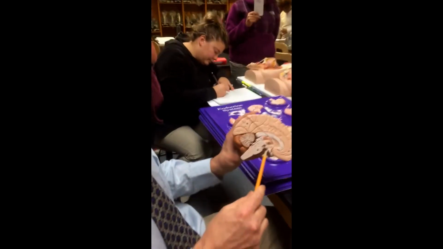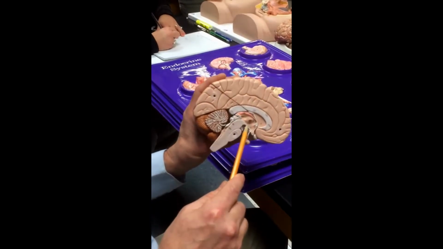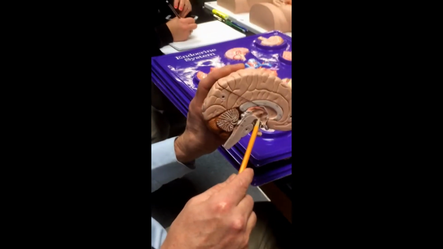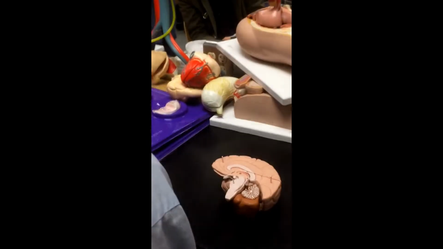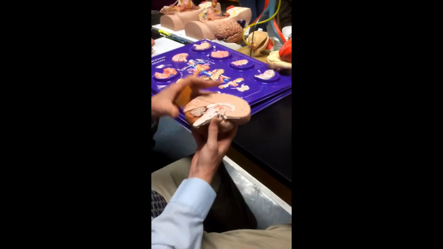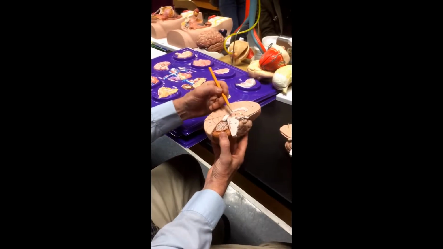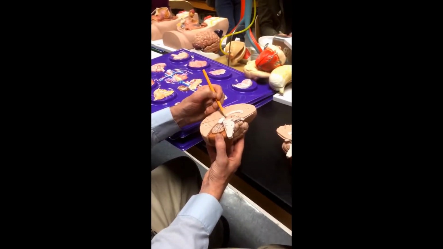And then if you follow the infundibulum up, you kind of have to be in what part of the brain? The floor of the diencephalon, hypothalamus. So really the diencephalon is right from about here all the way around like that.